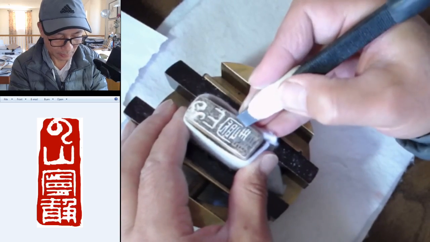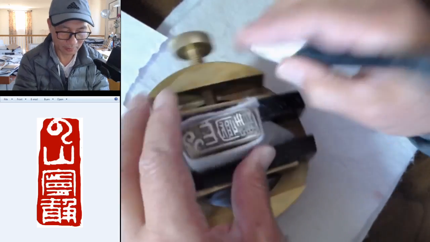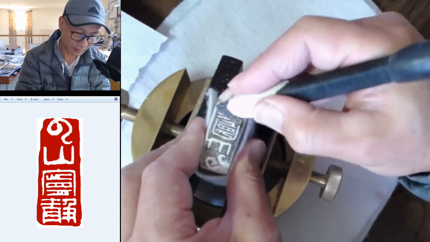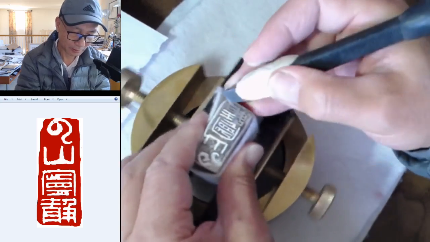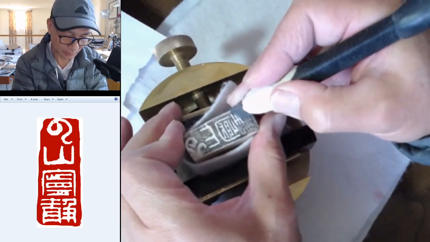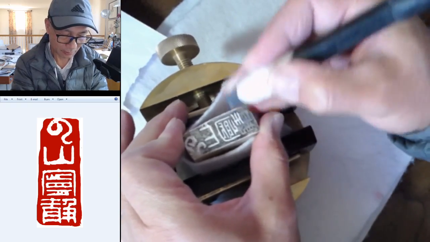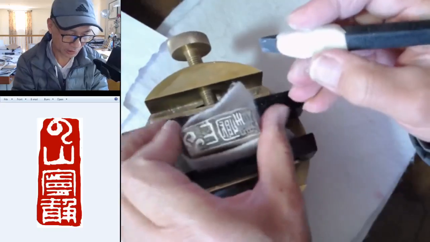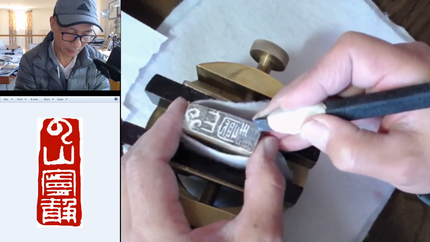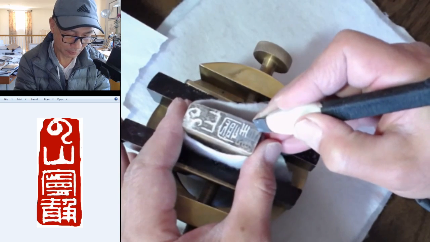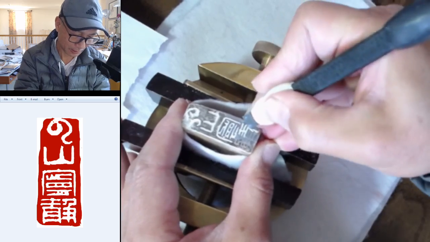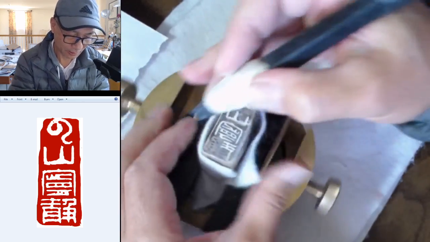So they just cut it like this on the bronze. So it's chiseled bronze, not a casted look. So it has a lot of sharp trace of the cutting tool on it. So I try to simulate that kind of effect.